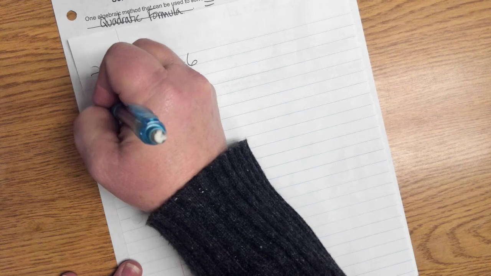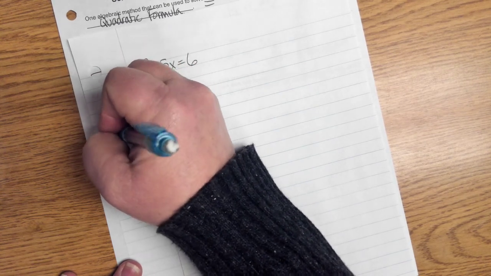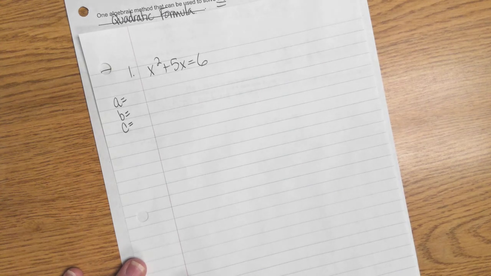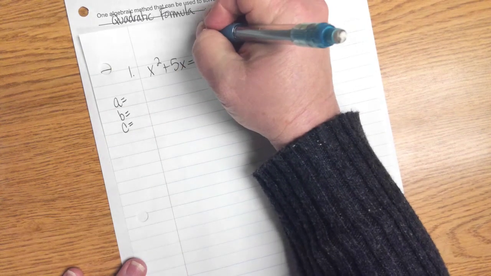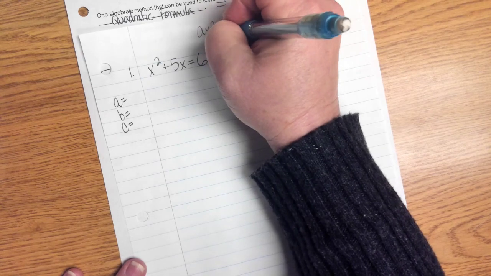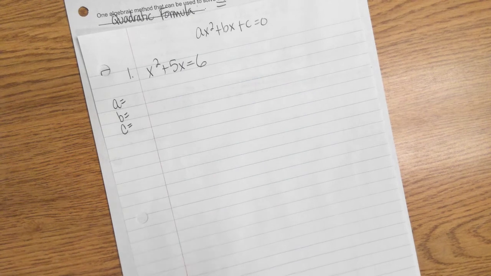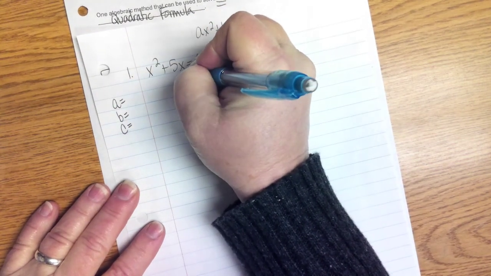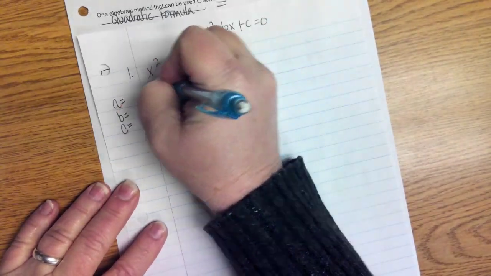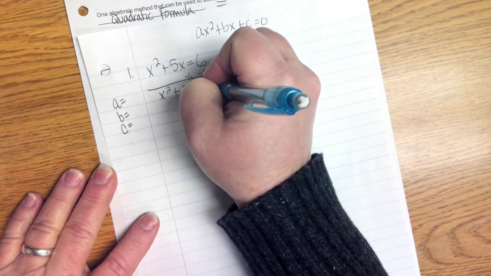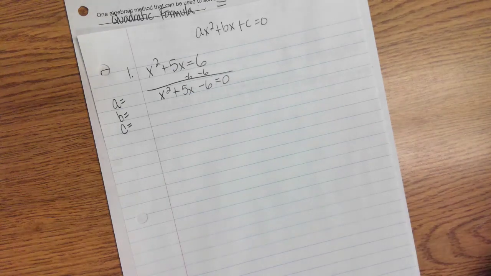And this is just my setup. It doesn't have to be your setup. Always over here I write a equals, b equals, c equals. It just keeps me nice and organized. So then I said that the form has to be in ax squared plus bx plus c is equal to 0. So I've got to get whatever equation they give me into that form first. Okay? So if I do that, I'm just going to subtract 6 on both sides. And I end up with x squared plus 5x minus 6 is equal to 0.